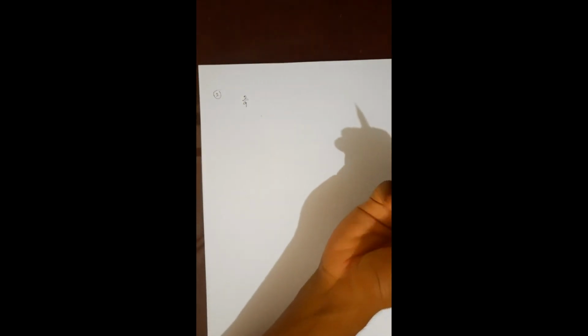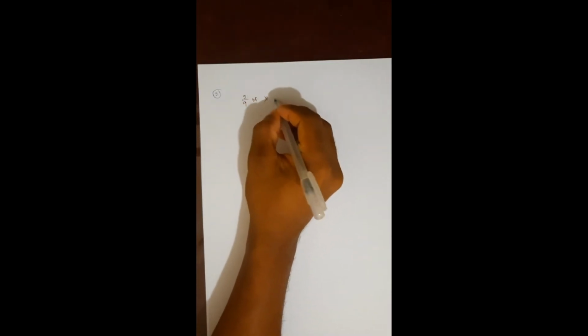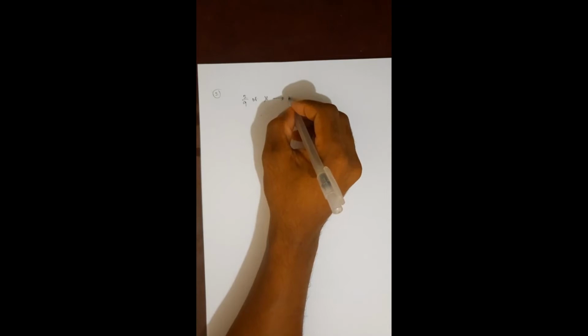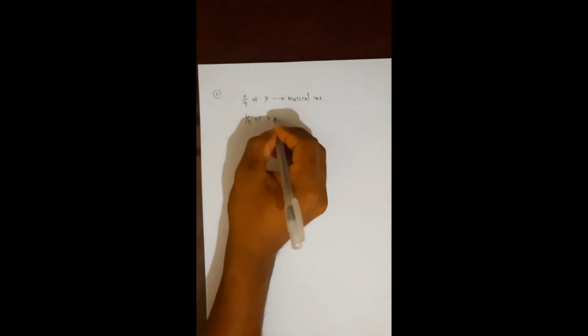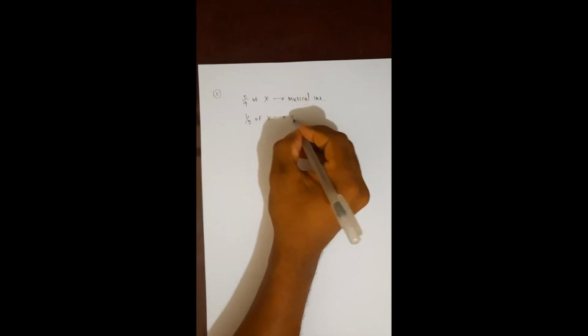So the second question is, Mr. Kitsili made a cash donation to a community center. He has done a cash donation to a community center. 2/9 of the total amount he donated was used to buy musical instruments. So 2/9 of, let's say the given donation is X, 2/9 of X was used to buy musical instruments, and half of X was used to buy sports equipment.